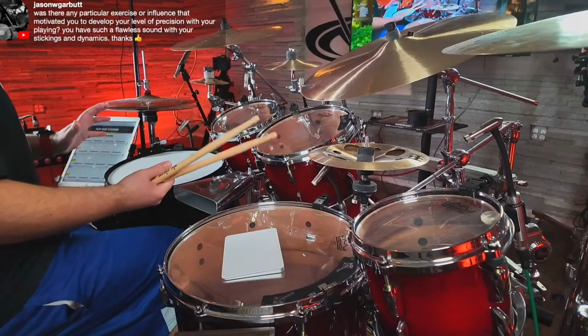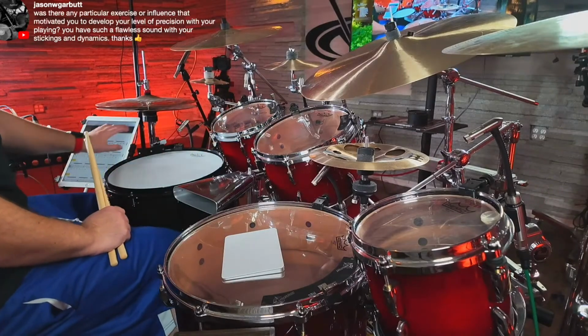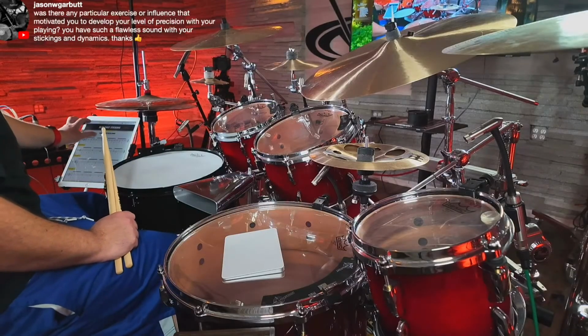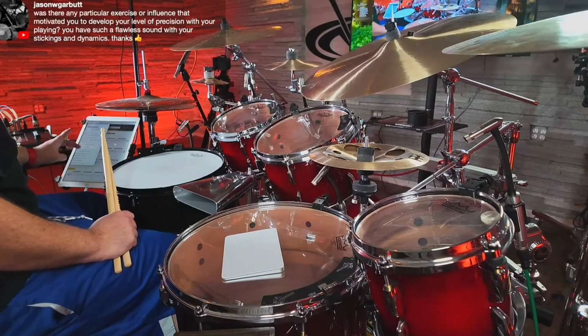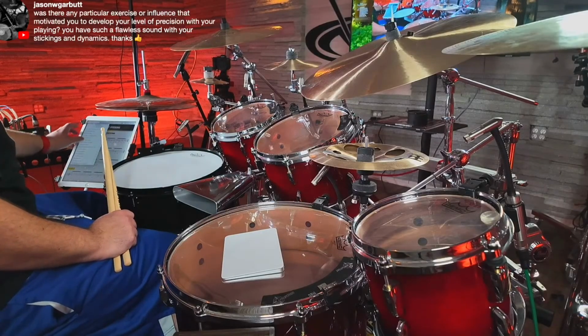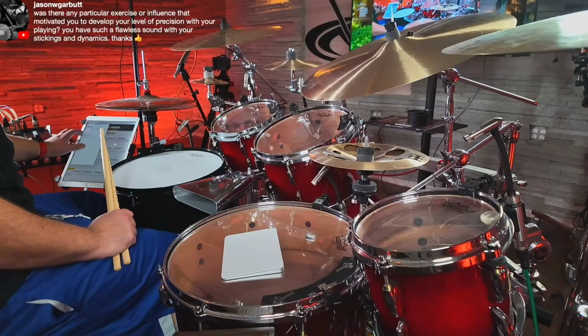It really depended on the stickings that you were working on. For me, one of the monumental books that I used, that really, really helped me out, was the David Garibaldi Future Sounds book. I don't know if you've ever seen this book, but if you haven't, you should get this book.